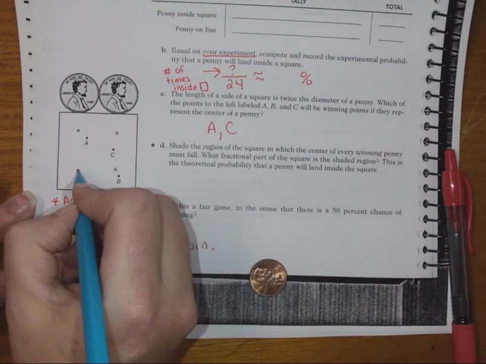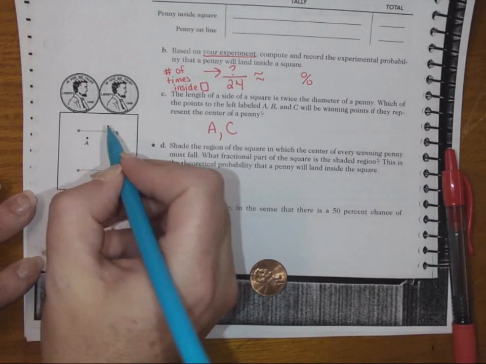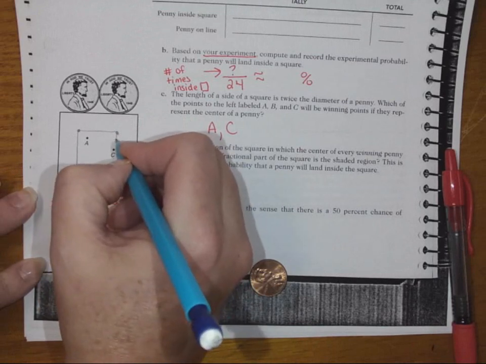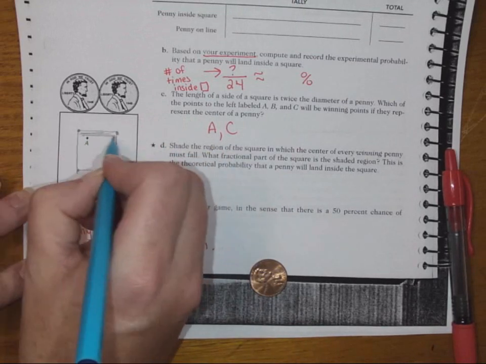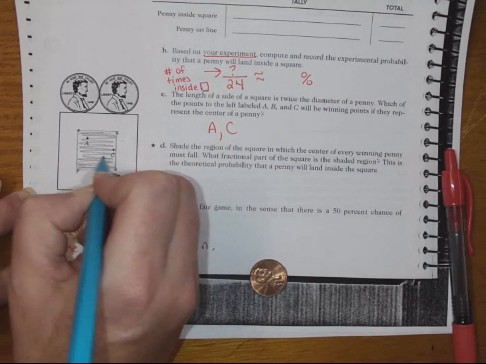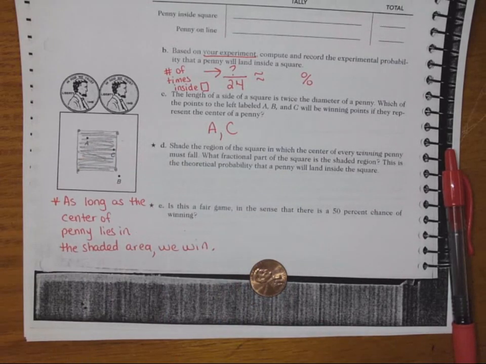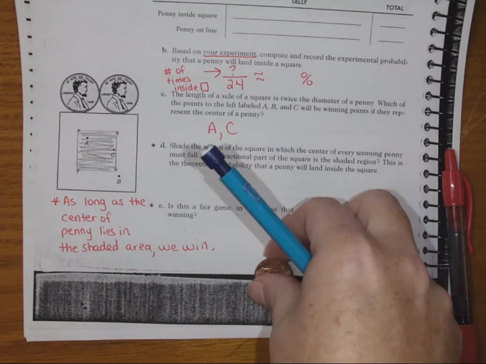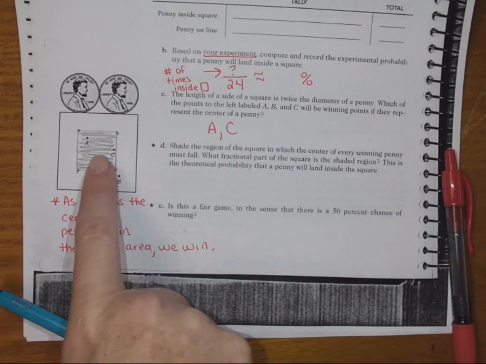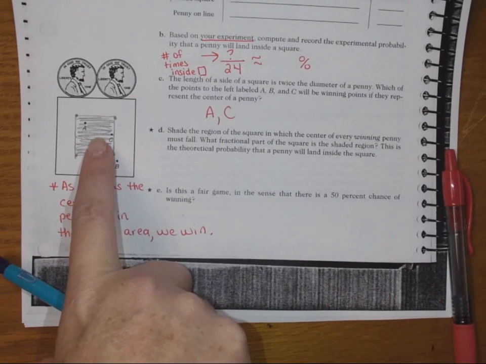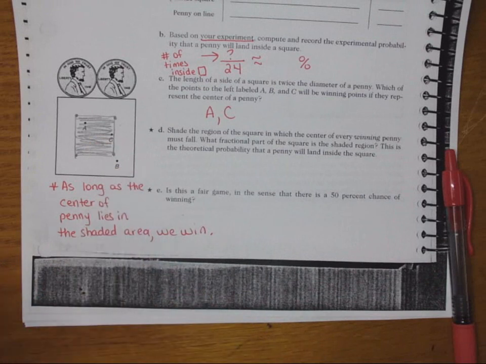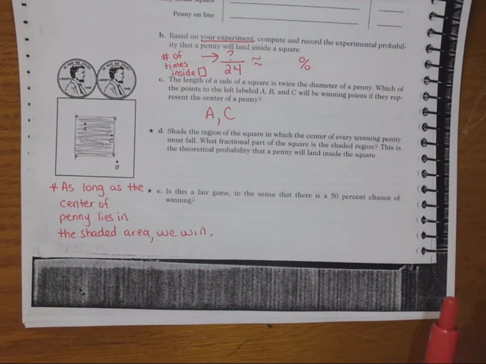Notice anything where the center of the penny is here, we would win. As long as the center of the penny is in that section, then we would win. You're only going to be a winner if you're in the shaded section, but compare that to the area of the whole thing.